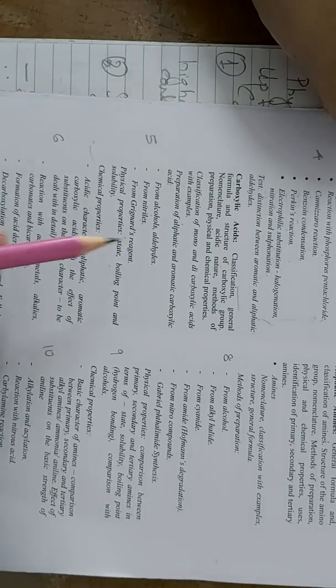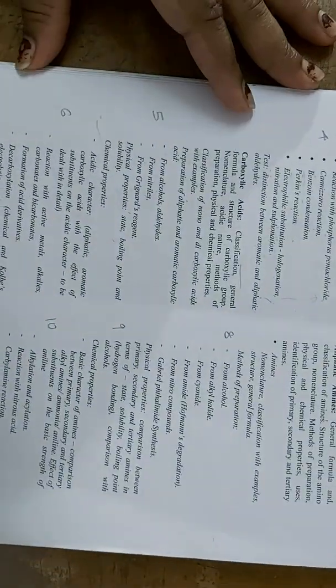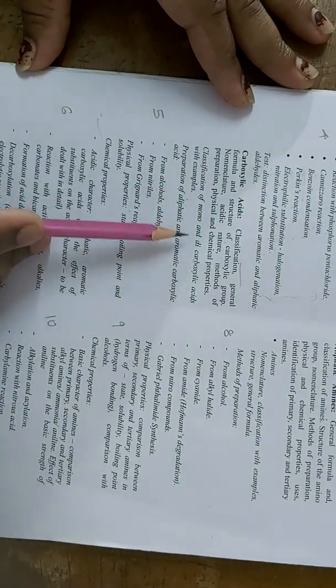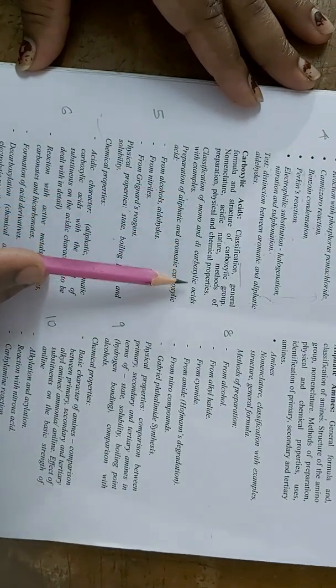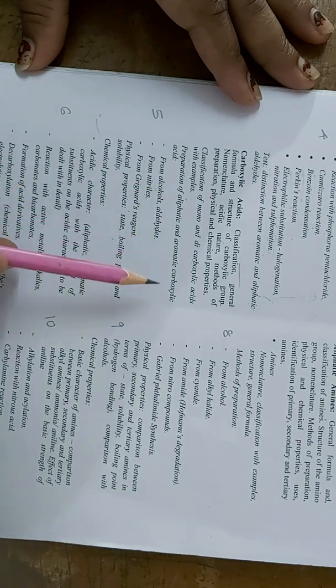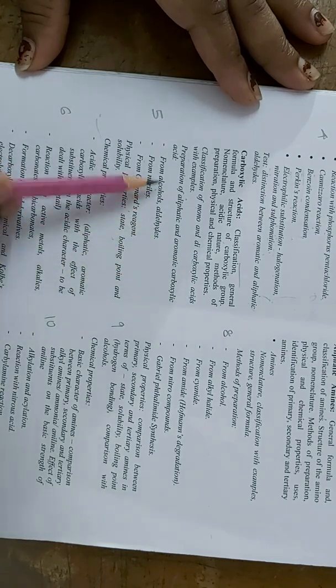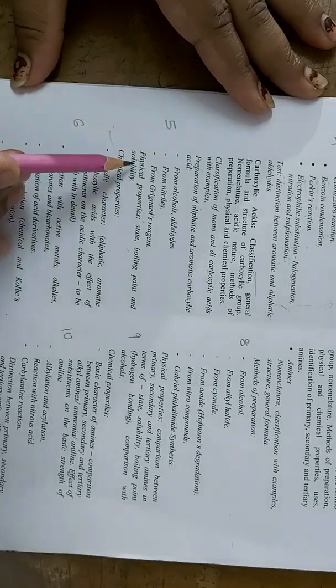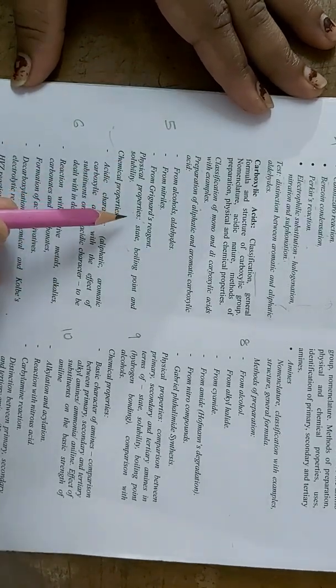Welcome, dear students. Here we are discussing the physical properties of carboxylic acid. We are dealing with the topic carboxylic acid, of which we had an introductory section where we discussed the basic classification, nomenclature, structure, such details, as well as preparation of the compound. So that's what we have discussed. Now we go to the next, that is physical properties.